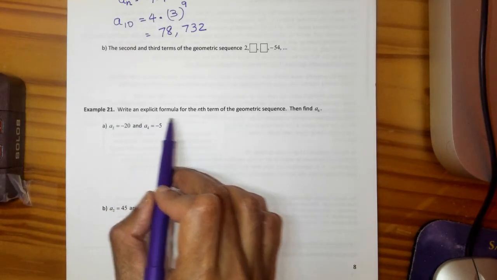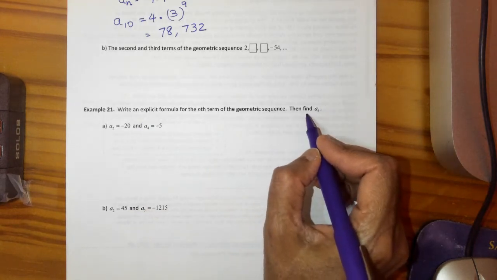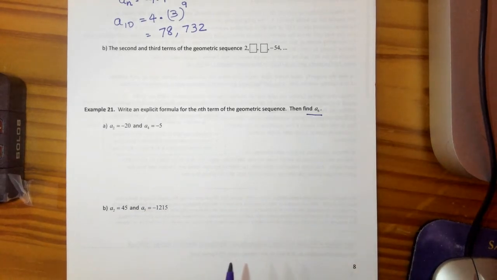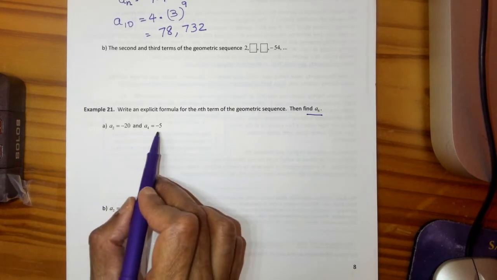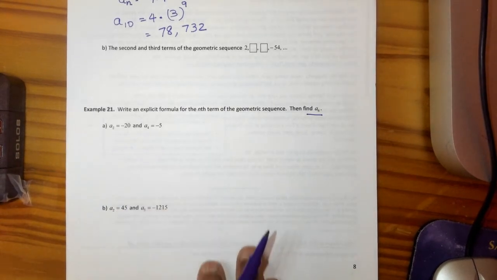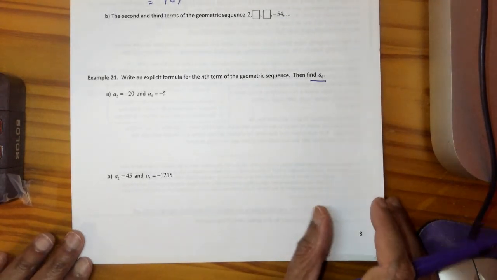So here it says, write an explicit formula for the nth term of the geometric sequence and then find A6. And what do we notice here? We notice here that we have A2, -20, A4, -5. I'm going to go ahead and do B. B is, I feel, a little better suited for this.